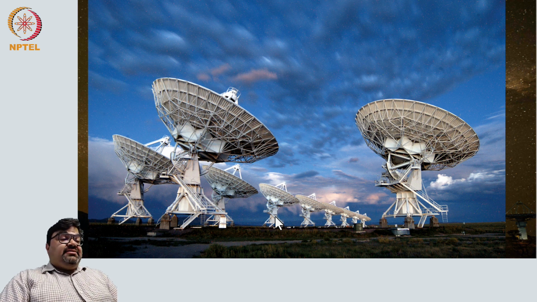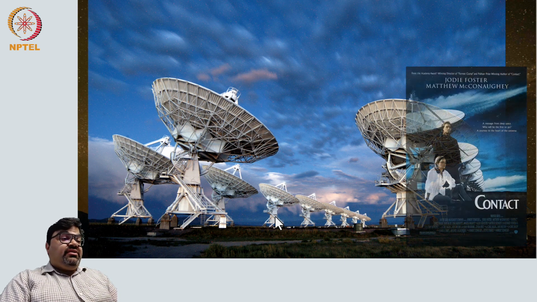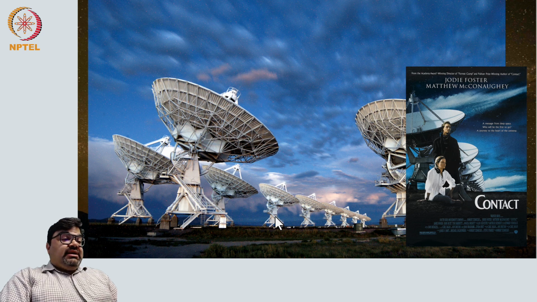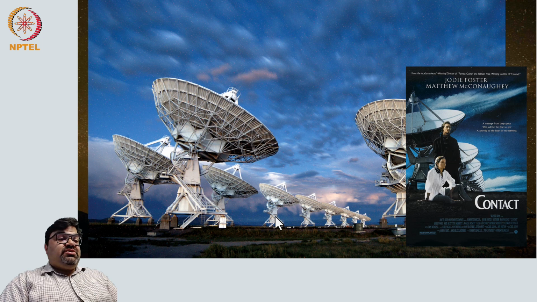So VLA is a very interesting system. It operates on rails, so they can actually move these telescopes from one place to the other. It operates in 4 different configurations. And yes, it's a very important telescope. A lot of movies were also shot there. One of them is the classic movie Contact.